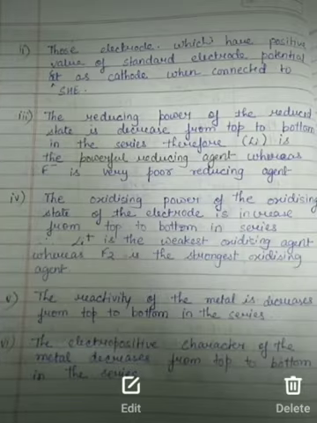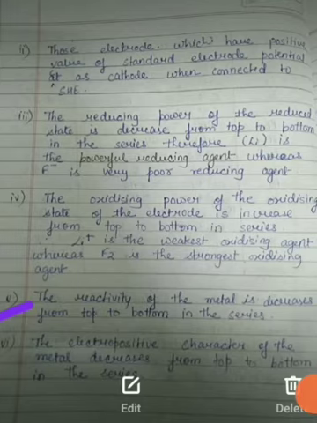Now let's talk about the fifth characteristic. Here it is given that the reactivity of the metal decreases from top to bottom in the series. You all know this phenomenon from your 10th and 11th classes, where you have seen the metallic series or activity series, the reactivity of metals. You have seen that lithium is most reactive, then sodium, then potassium. They are that much reactive. Let us write the order.